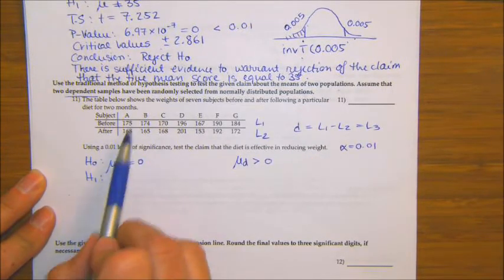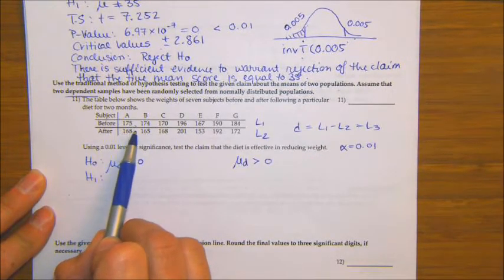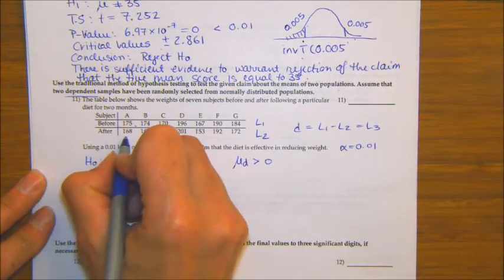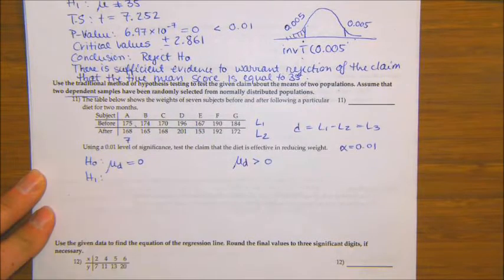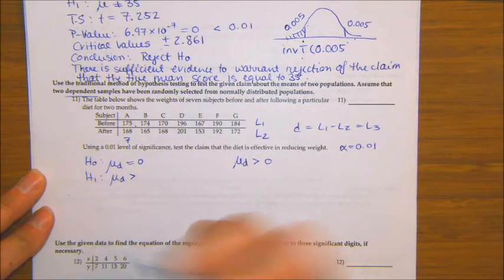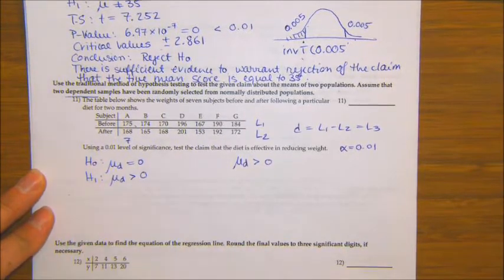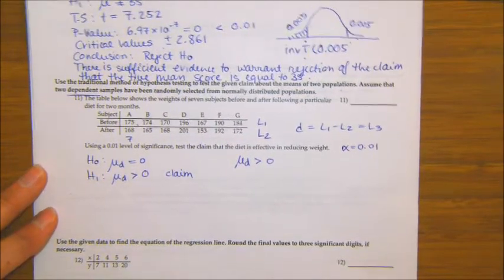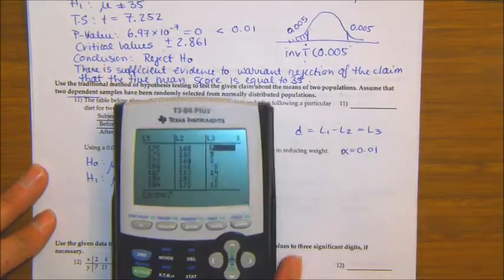Because if you start at 175 and you go down to 168 and you subtract these two numbers, you actually have a difference of 7 pounds, which is a desirable outcome. You want to have a positive weight loss. So that's your alternate hypothesis, which is also the claim. Okay, now we do a t-test based on that.